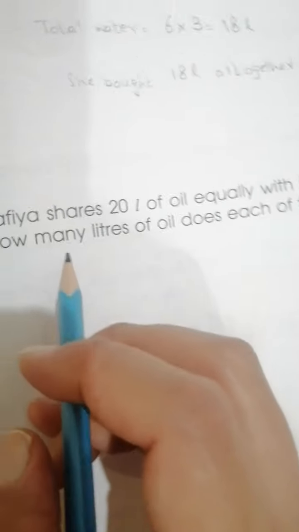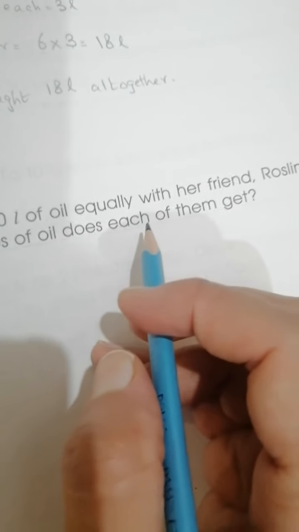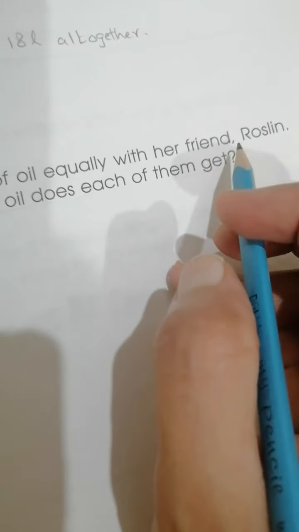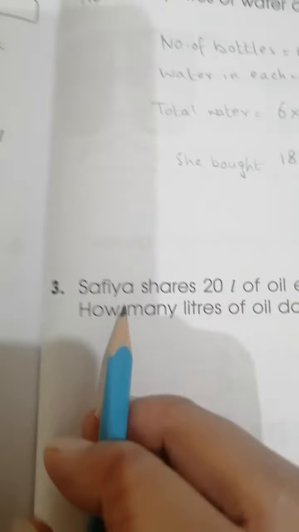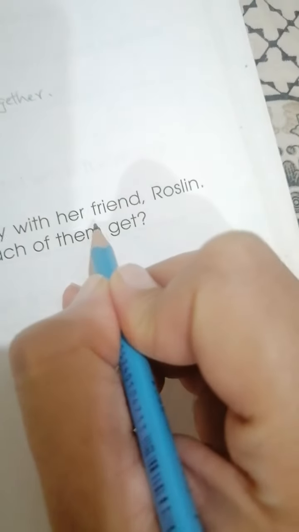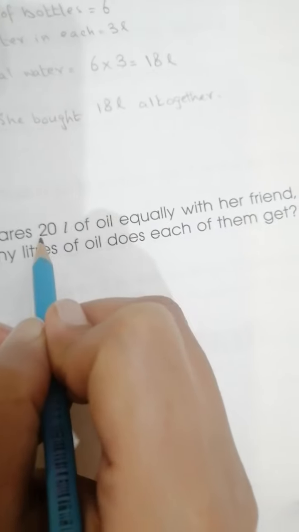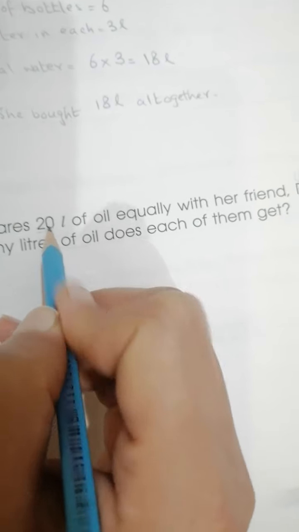Now the second says Safia shares 20 liters of oil equally with her friend Rosalind. How many liters of oil does each of them get? So we have a total of 20. And how many people do we have? We have Safia as number 1 and we have her friend Rosalind as number 2. So there are 2 people. So we have to divide.